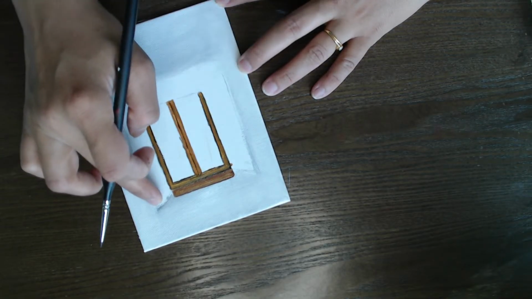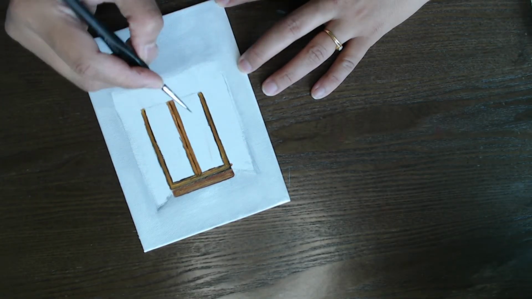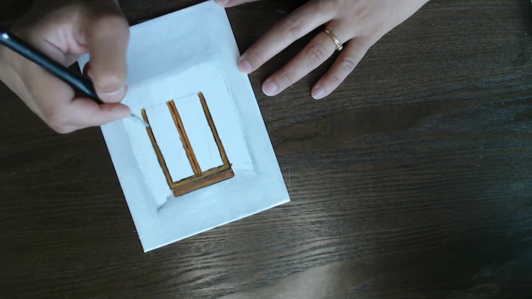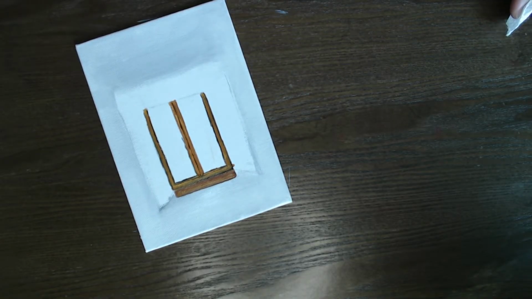Okay, so these are the window doors. So they are open, and this is the glass here. So what we will do, we will paint here the sky, because there is a reflection of the sky on these windows. I'll just take a blue color, phthalo blue. And I'll mix it with white. I'm just taking out the color.